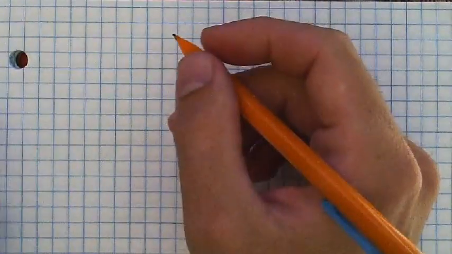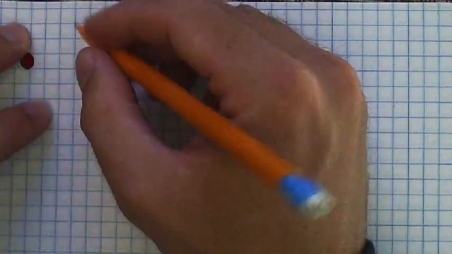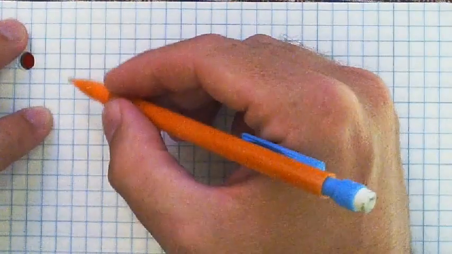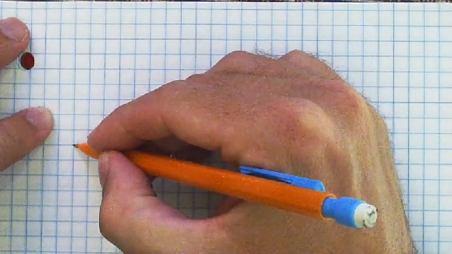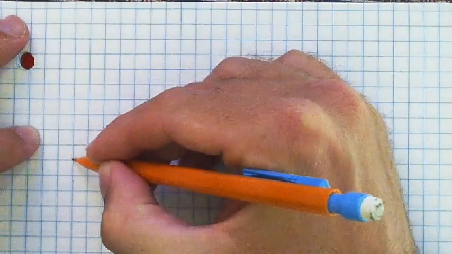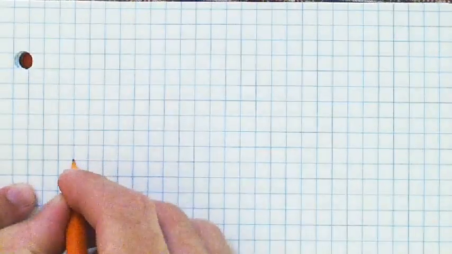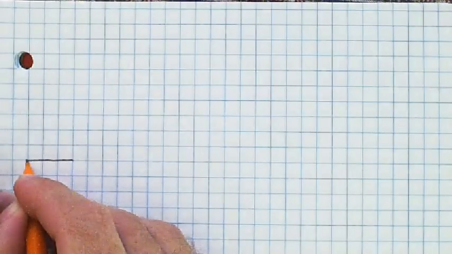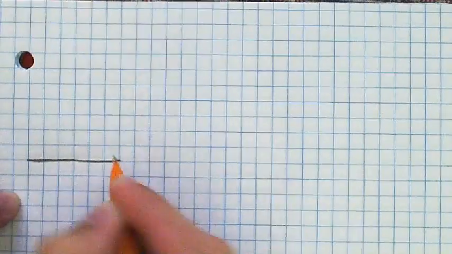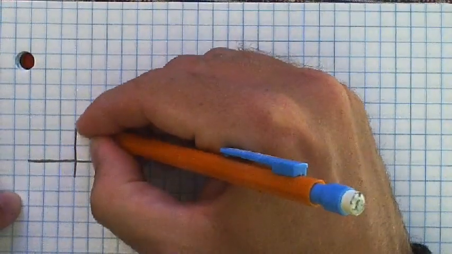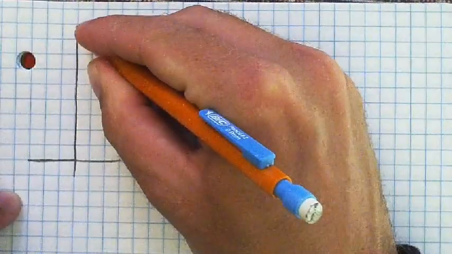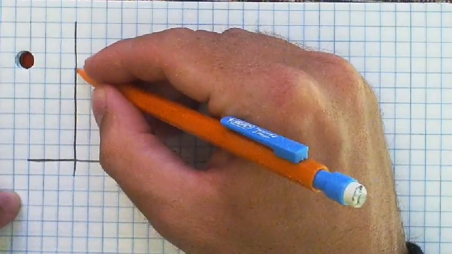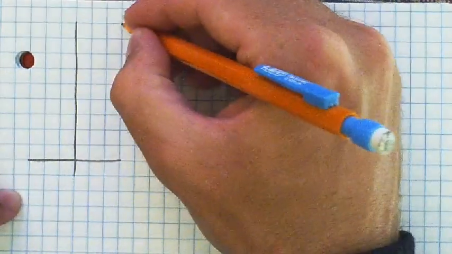All right, I need to make sure I've got 9 squares visible. So I should probably start here. I'm going to draw the graph of x squared and do the best I can. I think that's 9, 3. Yeah, okay.